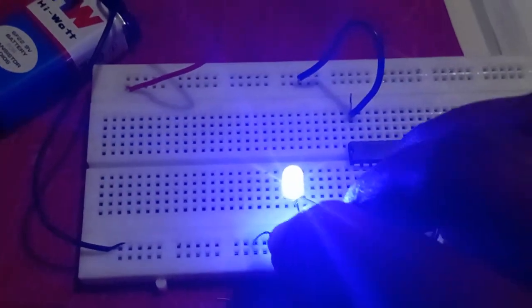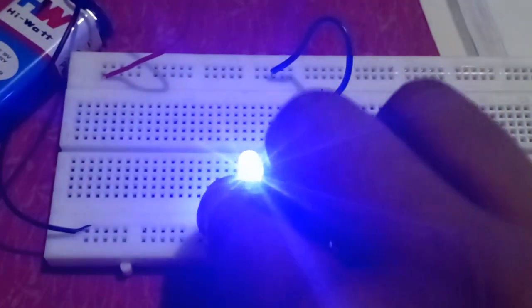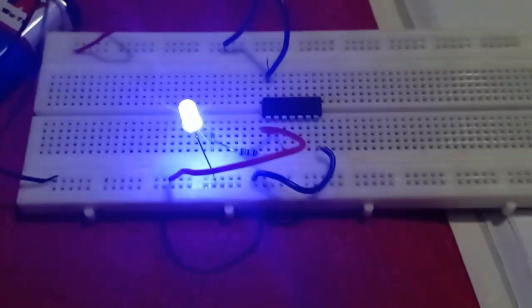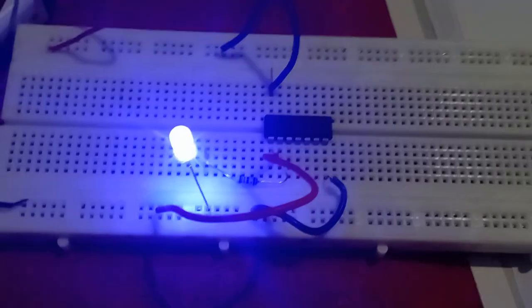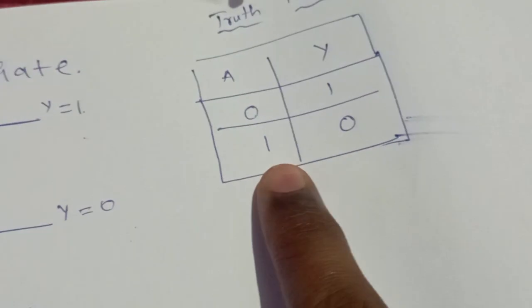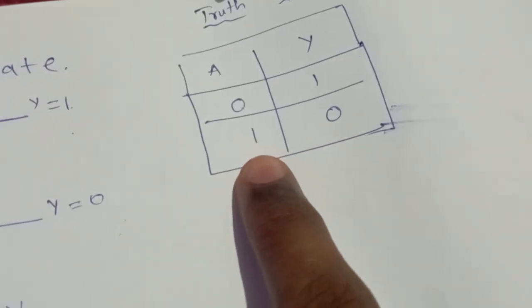See here, I have grounded it here. So I have connected it to ground, and the LED is still glowing. So this is verified: when I give 0, the LED is still glowing. Now I am going to verify the second case, that is, when I give 1, that is, I am going to give some voltage to it. So the LED must go off. That is going to be verified now.